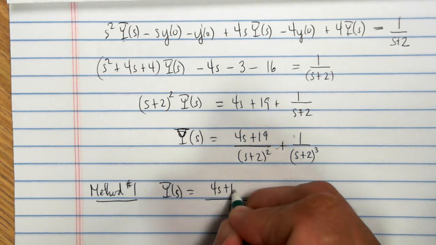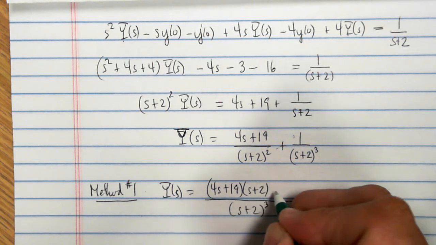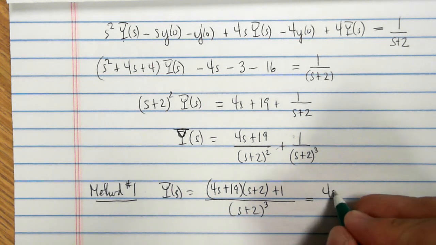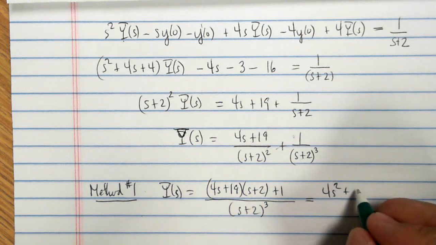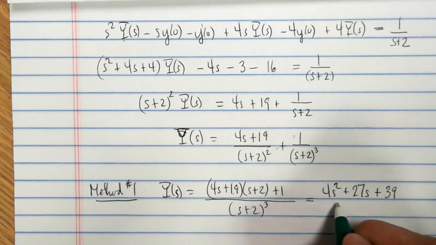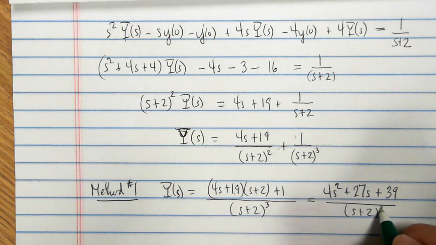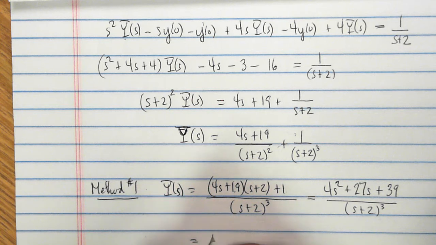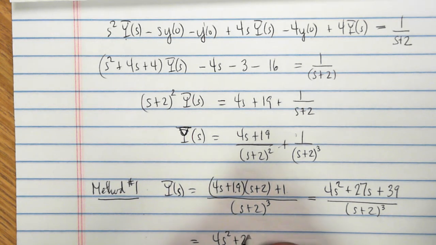So that's going to be 4s plus 19 times s plus 2, plus 1. So multiplying out, we get 4s squared. Then we have 19 plus 8 makes 27s. Then we have 38 plus 1 for 39 over s plus 2 to the third. Okay, from this point forward, it's a matter of identifying the expansion. So 4s squared plus 27s plus 39 over s plus 2 to the third.